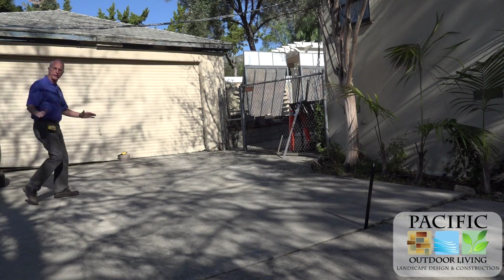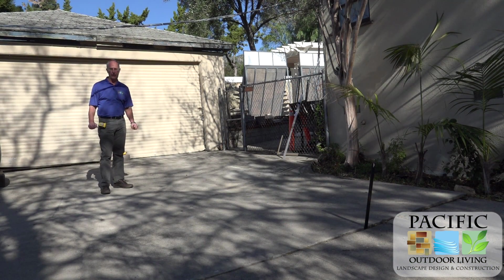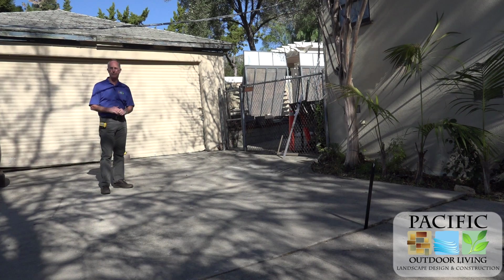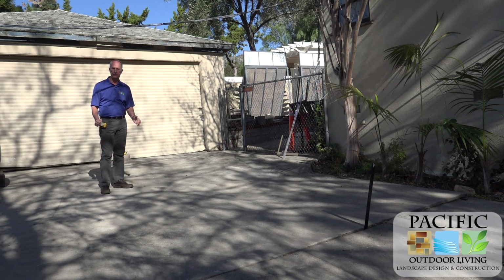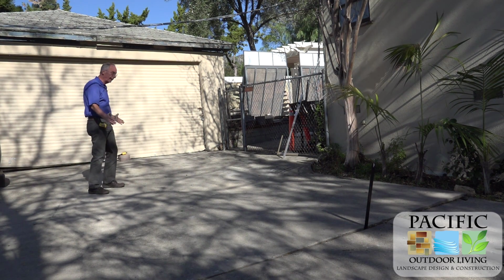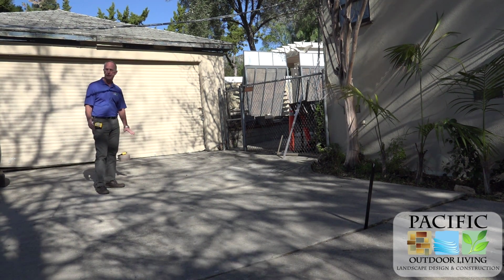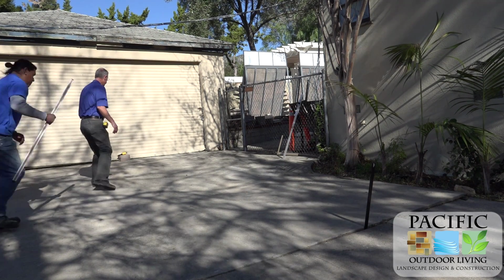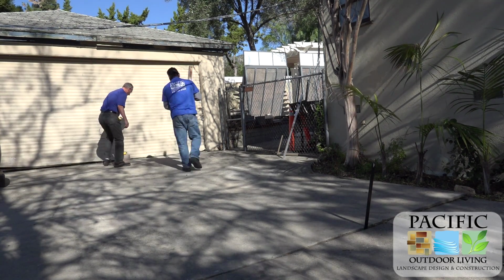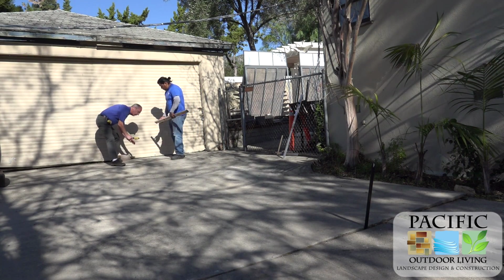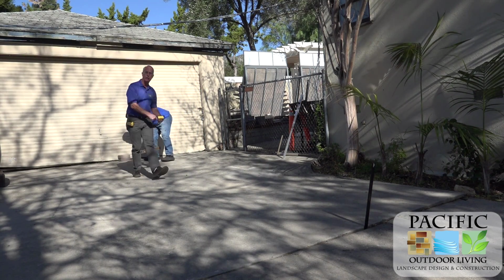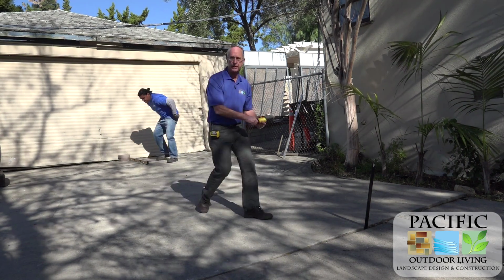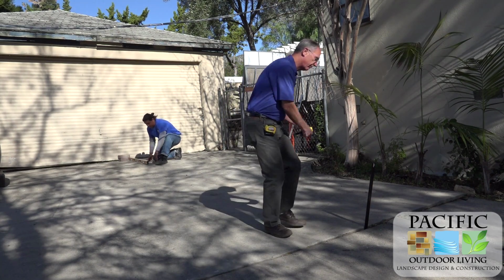Okay, so this is the driveway that we want to check to see if it's greater than a 5% slope, to see if we're in compliance with the ADA. Just looking at it, it looks like it is a bit higher than that to me. But I have Raymond here and we're going to run a string line from this point here all the way down here to get a level line. That's going to be our reference that we're going to measure everything from.